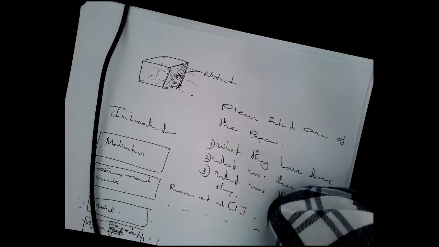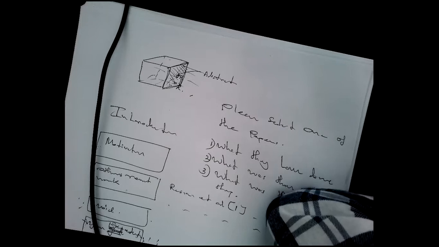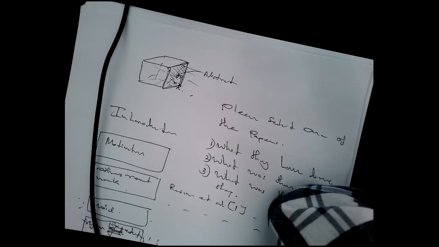So, Konagala, what is the title of the paper? What have they done? What is the outcome? Konagala? So tell me.